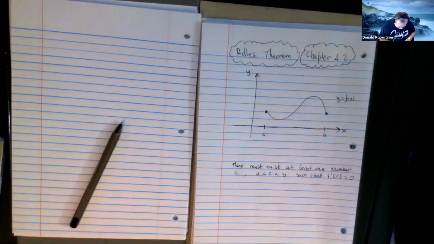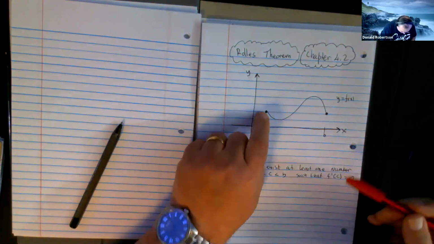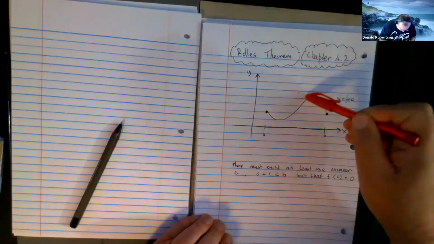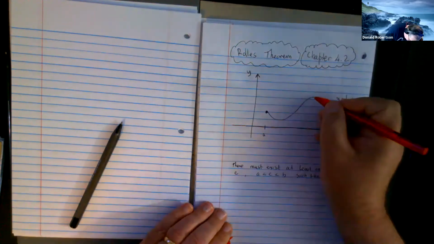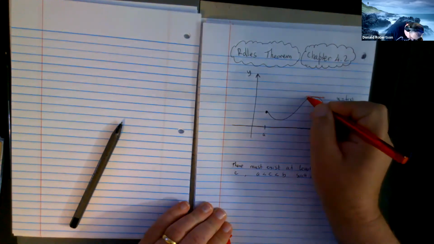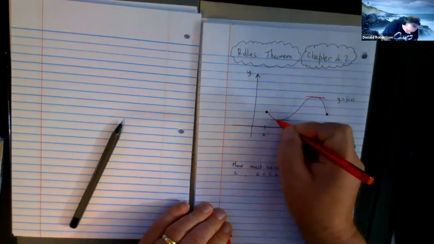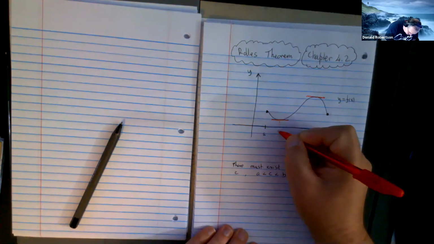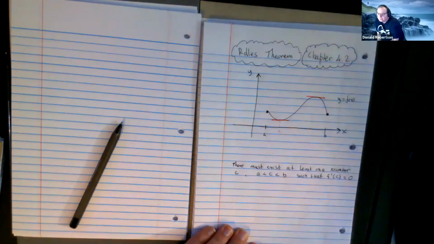So what it says is, if you've got a continuous, nice function that's differentiable, and it starts at this height and then it finishes at that height, isn't it kind of guaranteed that there's at least going to be one place where the derivative is 0? In this particular case, there happens to be 2 of them, right?